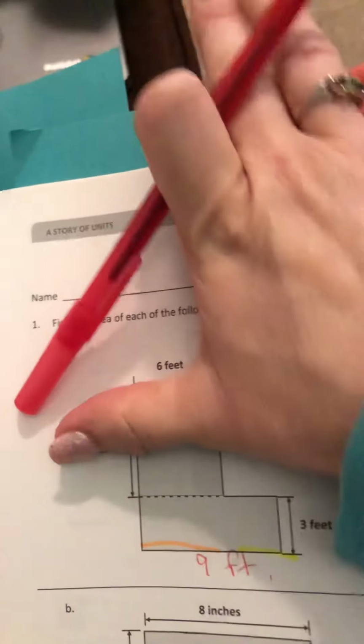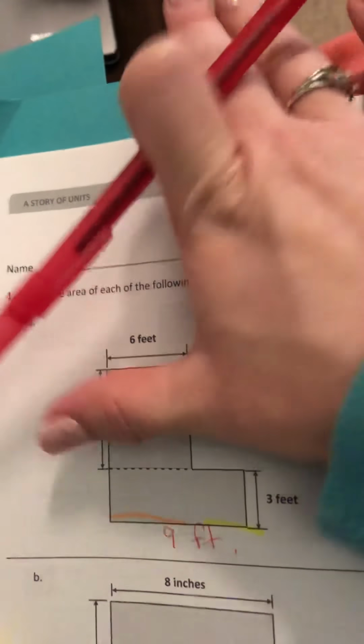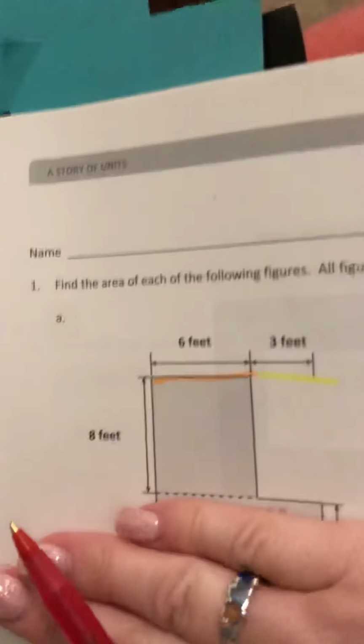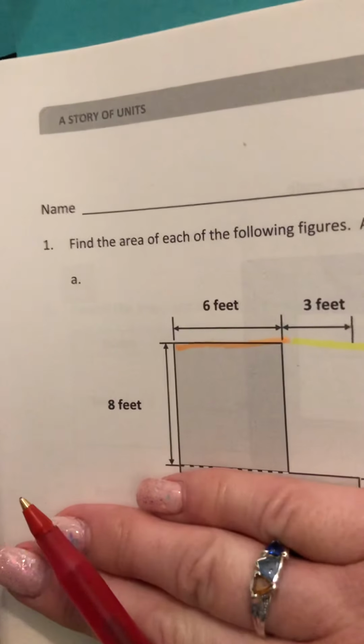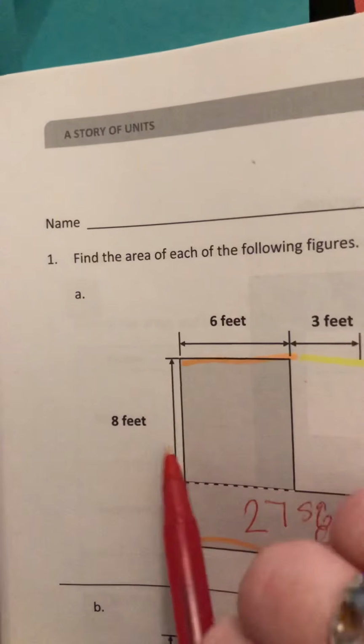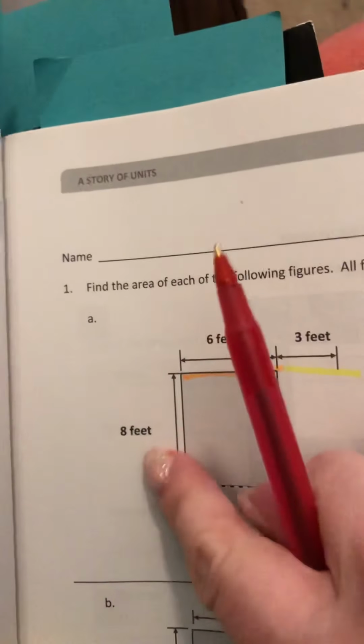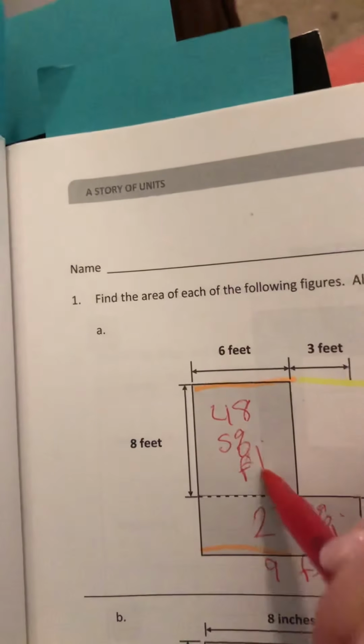Okay, now I know enough to find this rectangle. 9 times 3. This rectangle is 27 square feet. Okay, then I can go up to this top part right here. Well, this one's a little easier again because I know each side. It's showing me this section is 8 and this section is 6. So you just multiply 6 times 8. So the area of this one would be 48 square feet.